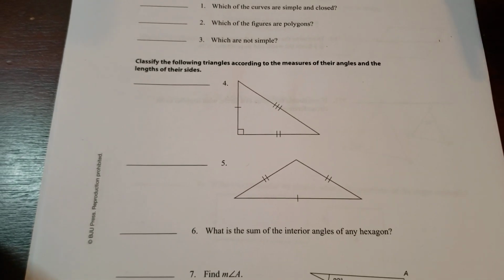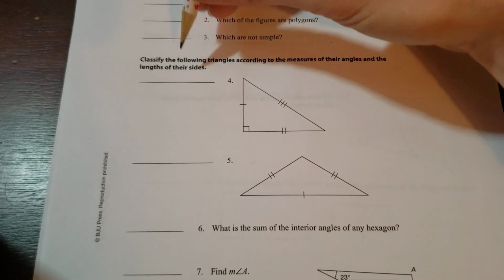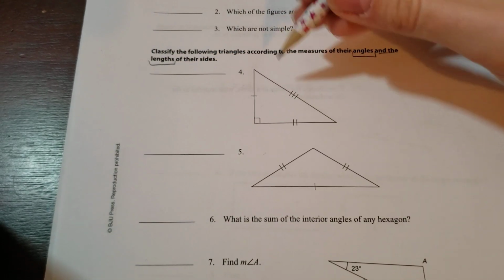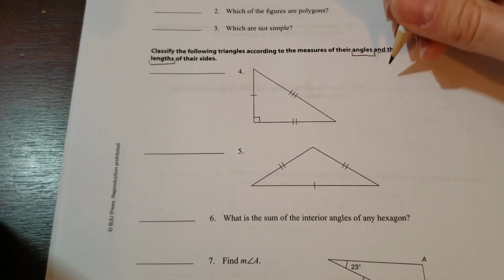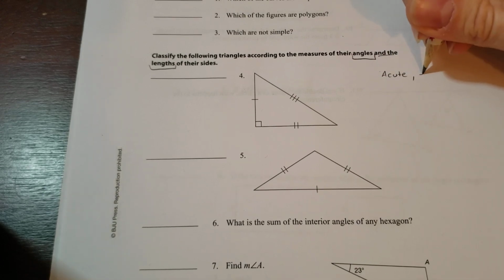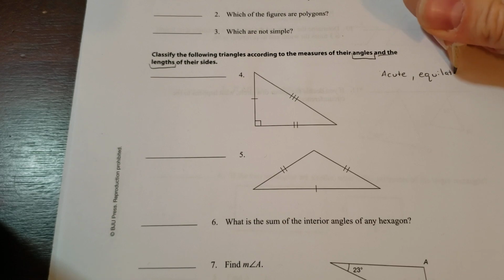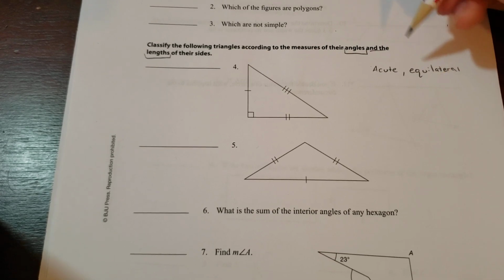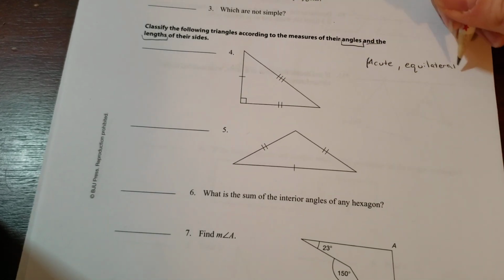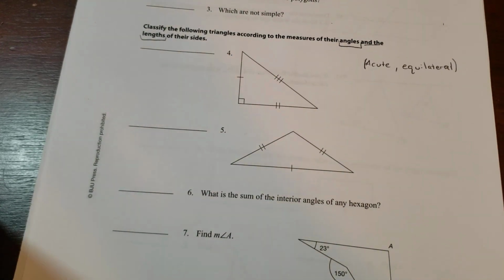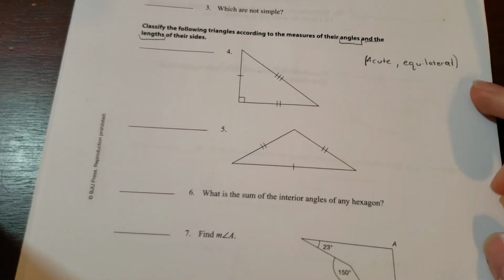For numbers 4 and 5, classify the following according to the measure of their angles and the lengths of their sides. You don't need to measure it, but say, for example, acute equilateral. By the way, neither of these are acute equilateral, so that's not an answer. That's just an example. I do need both in order to get full credit on these ones.